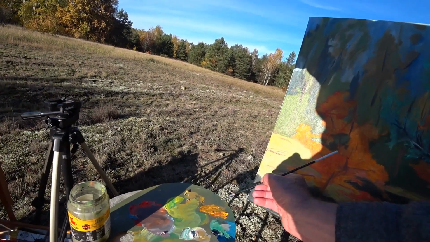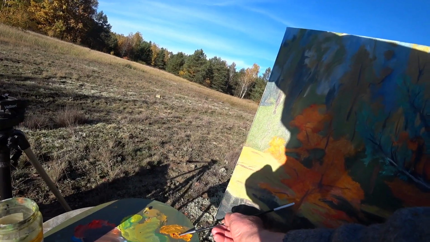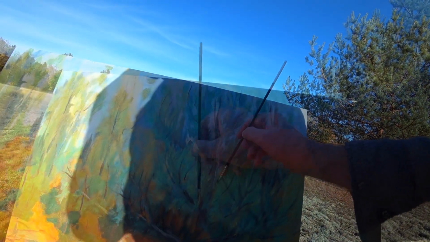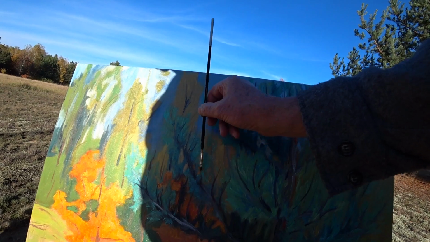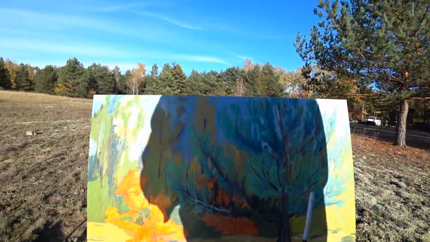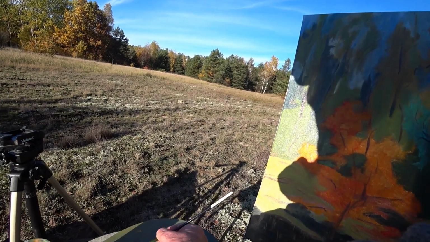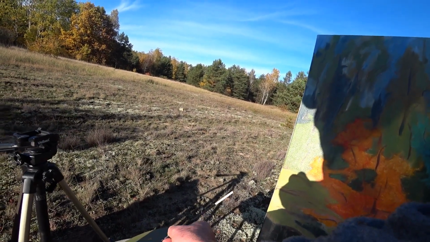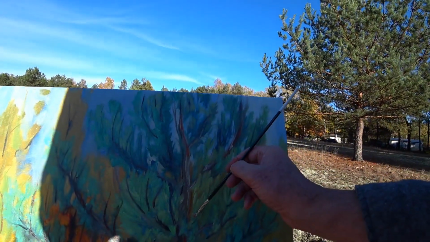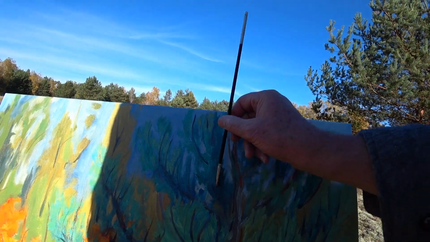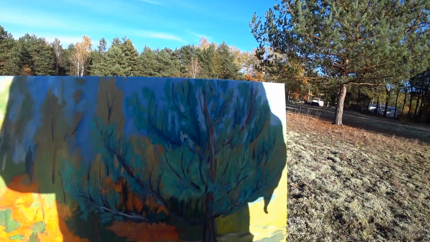Clean this brush a little bit. Get some of this. A little bit. Like that. Right.